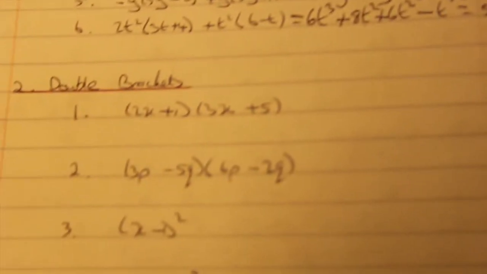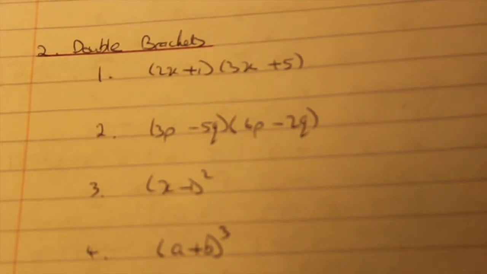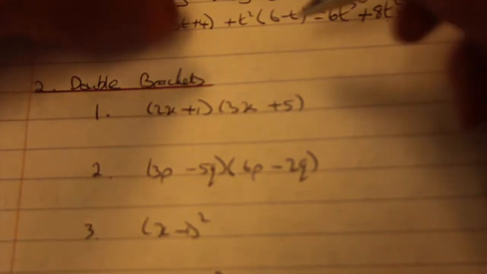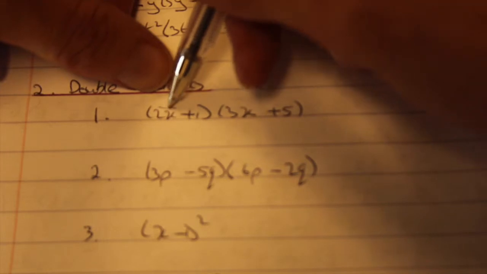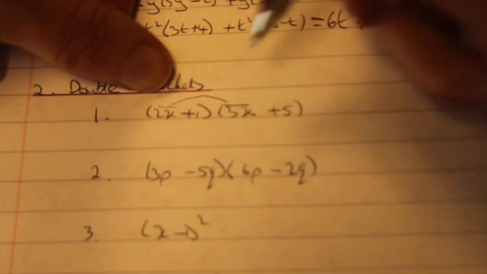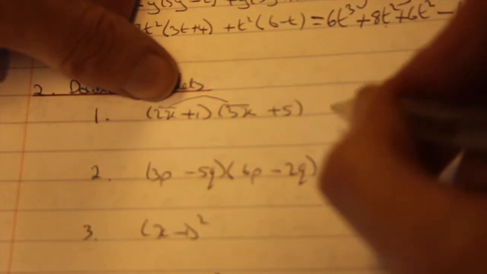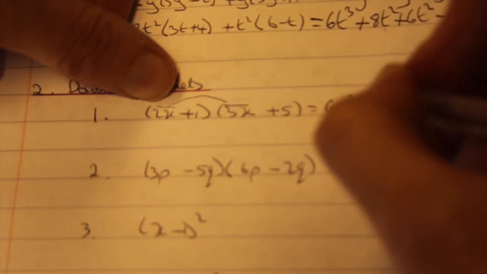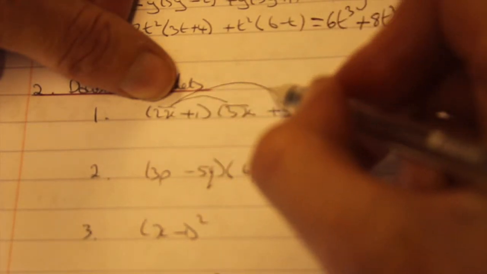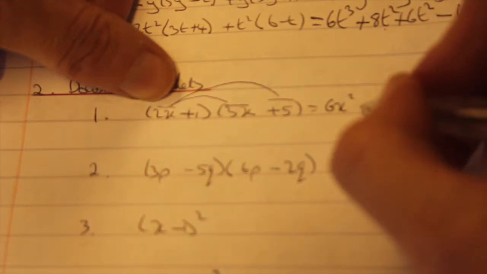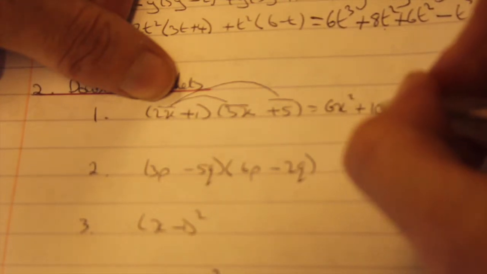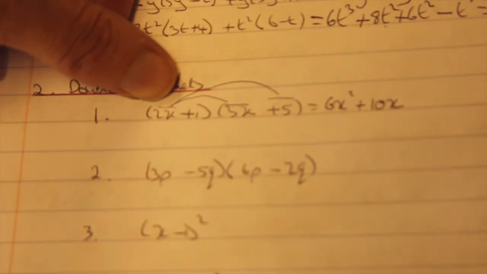Now, the next type of brackets are your double brackets. So what you're going to do here is take your first term and multiply through. So 2x times 3x is 6x squared. 2x times positive 5, so it's positive, 5 2s are 10, and then the letter is x.